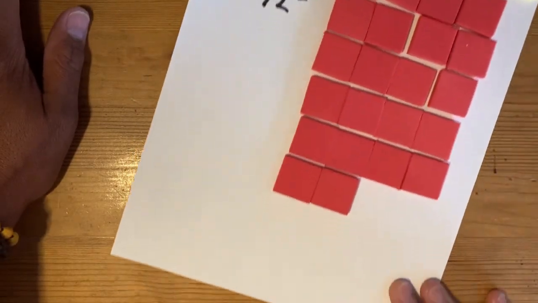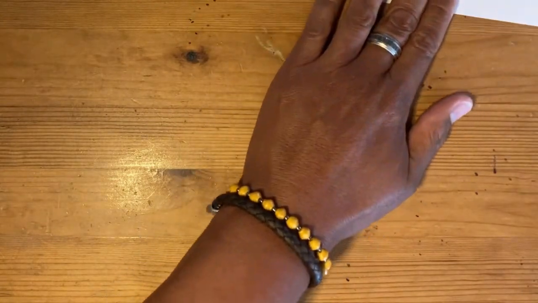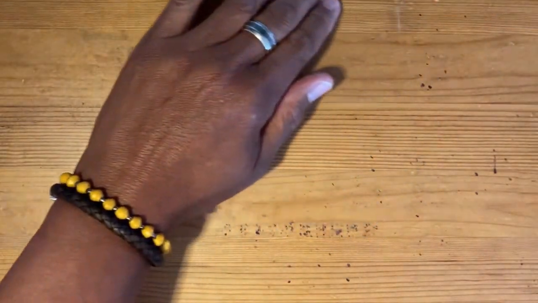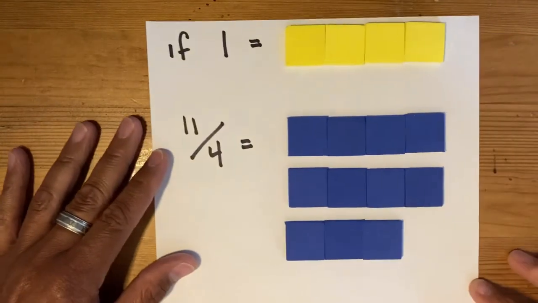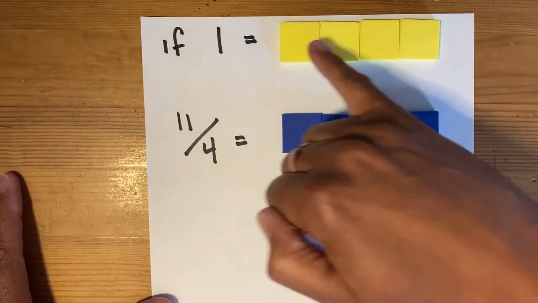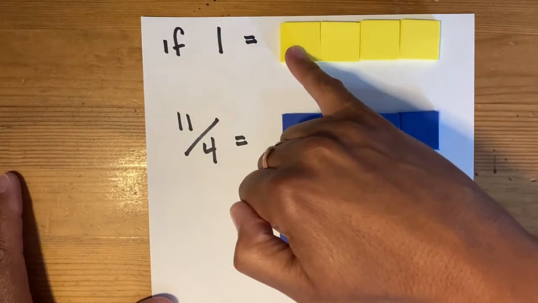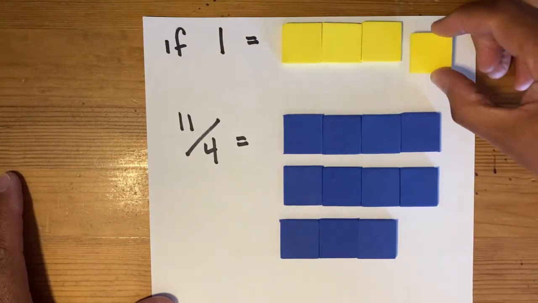Next, we're going to do 11/4. Here's my representation for 11/4. And for this one, if this is 1 whole and 1 tile is 1/4, I counted out 11 of these 1/4.